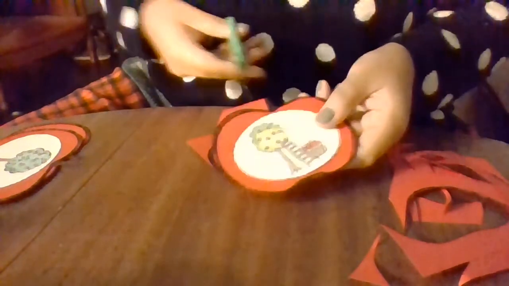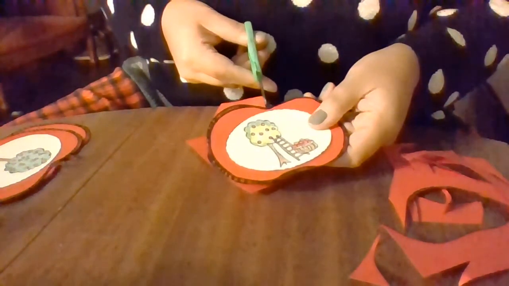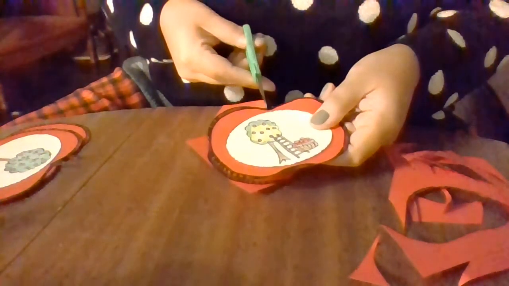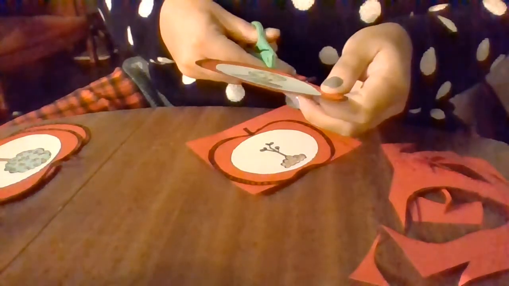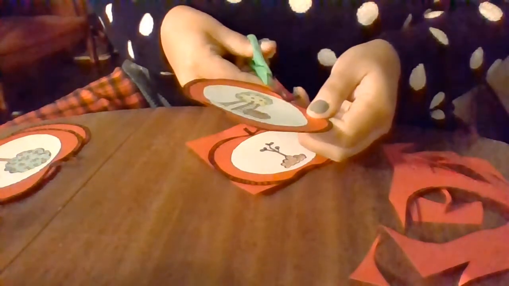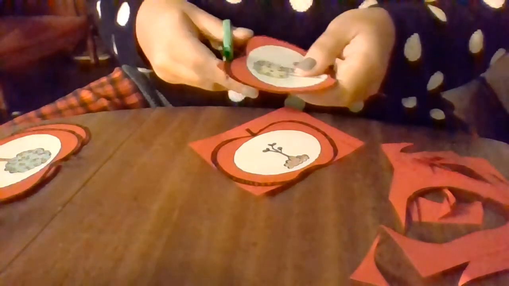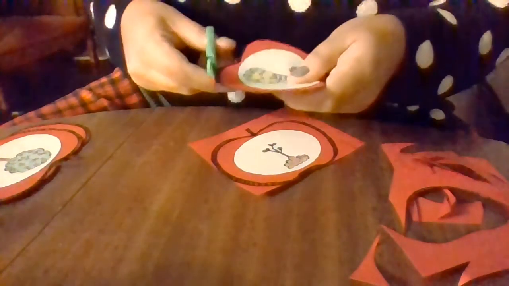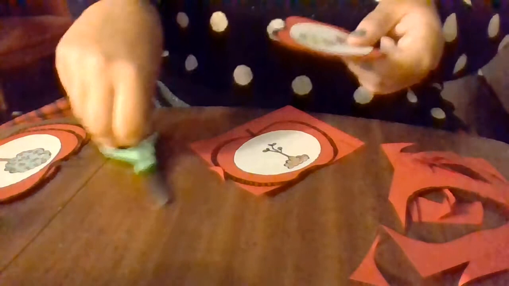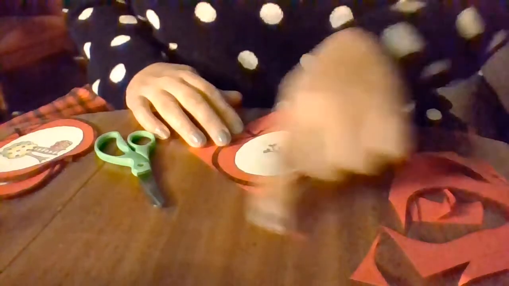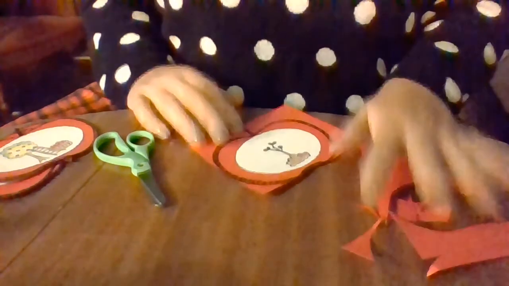Scrap. Wiggle, wiggle. Okay, that's 3 apples done. Last apple.